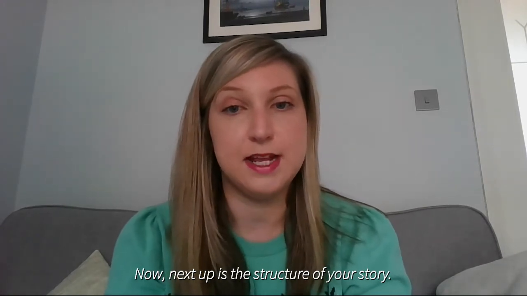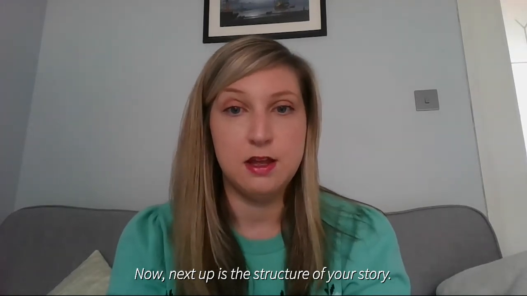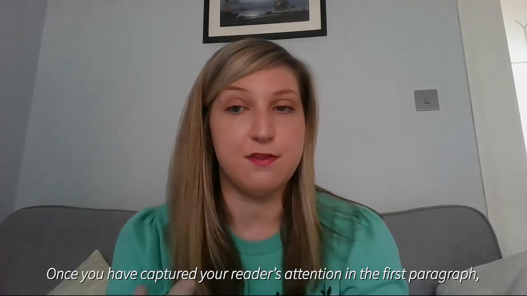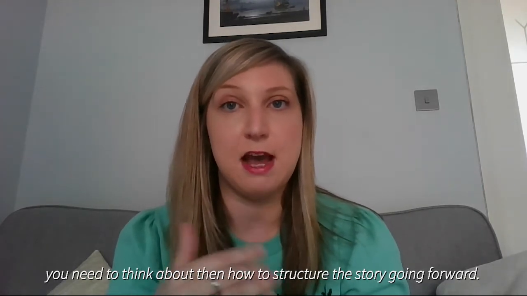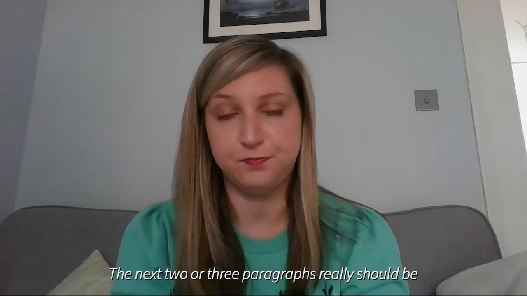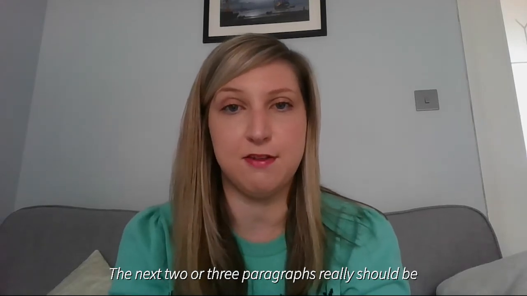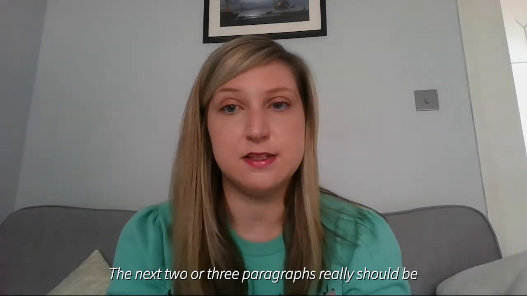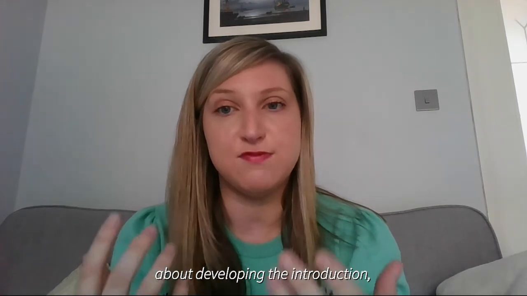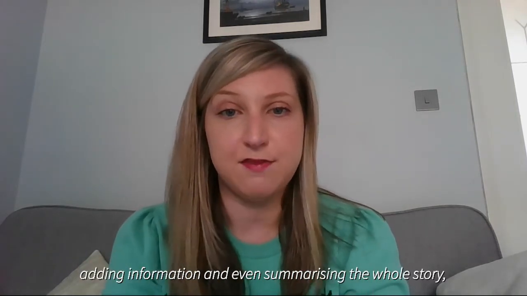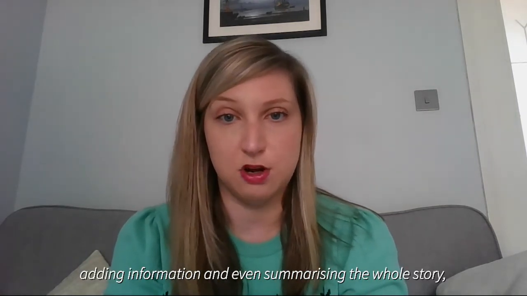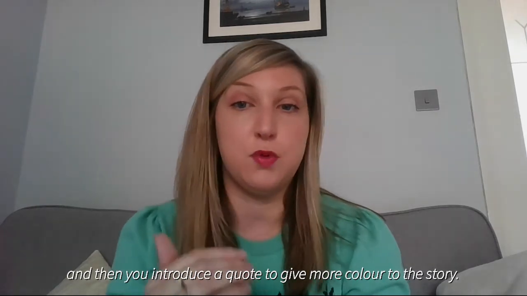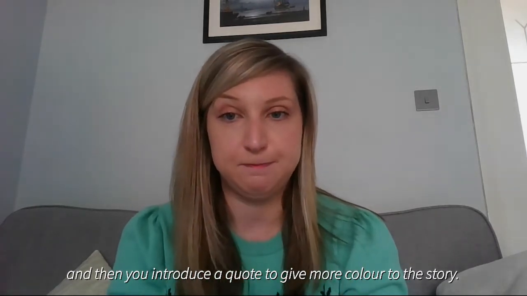Now, next up is the structure of your story. Once you've captured the reader's attention in the first paragraph, you need to think about then how to structure the story going forward. The next 2 or 3 paragraphs really should be about developing the introduction, adding information, and even summarising the whole story. And then you introduce a quote to give more colour to the story.